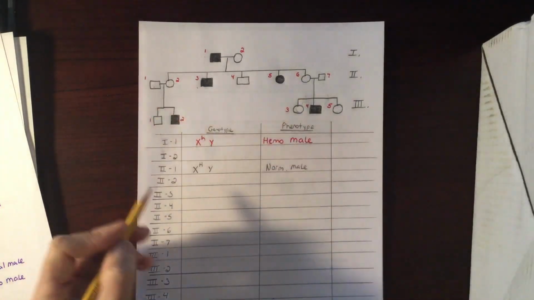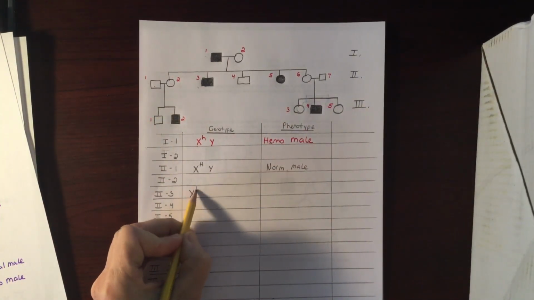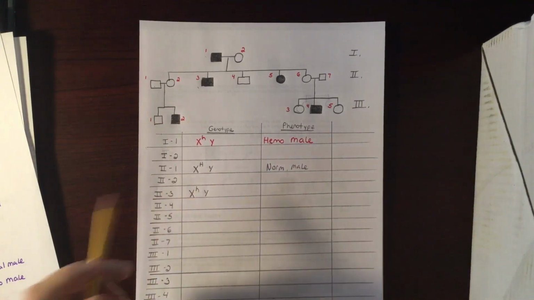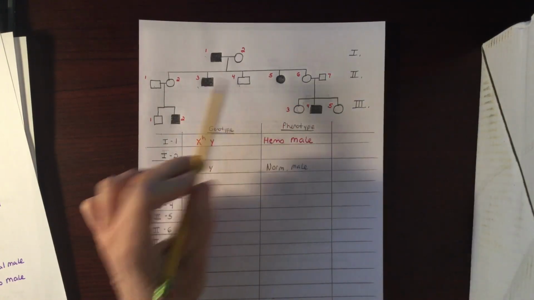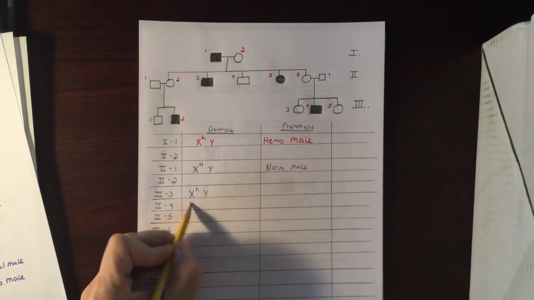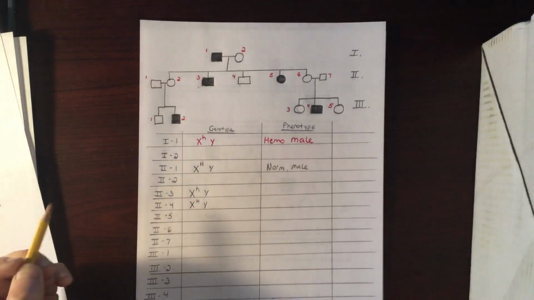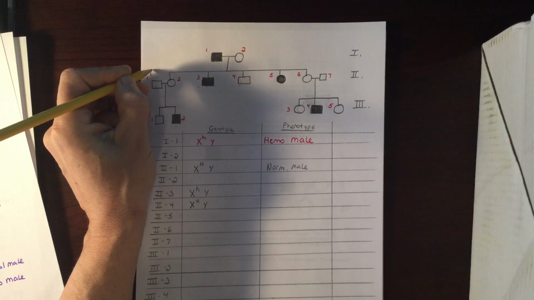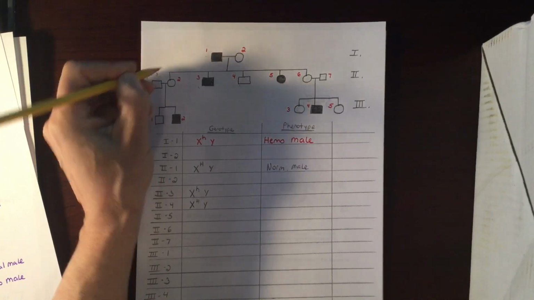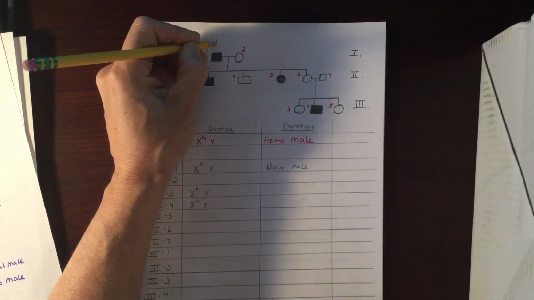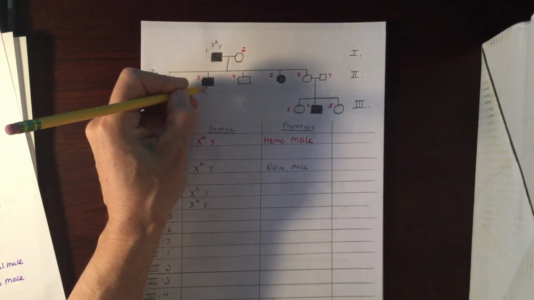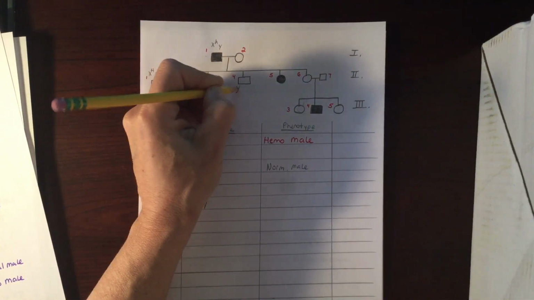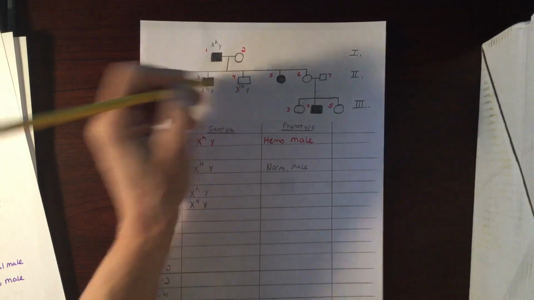And I'm going to go through and fill in all of my males. For number 3, he is X little h Y. I'll fill in my phenotypes a little bit later. Generation 2 individual 4 is not shaded in. He's normal. X big H Y. So sometimes I'll also fill them in up here. It's a little easier for me to see when I go through and see what these genes look like getting passed on. So they may look something like this.